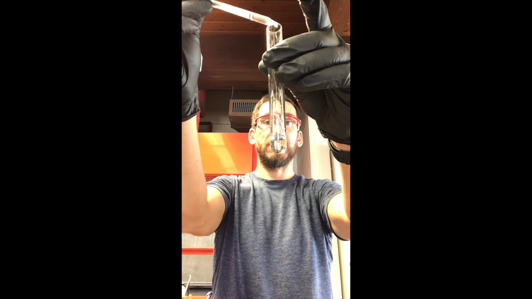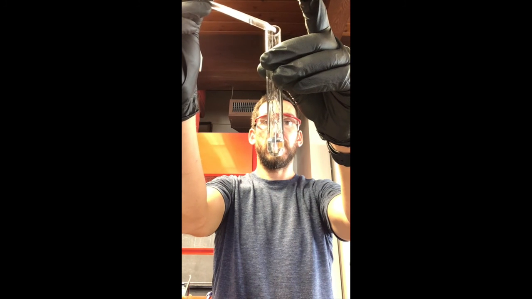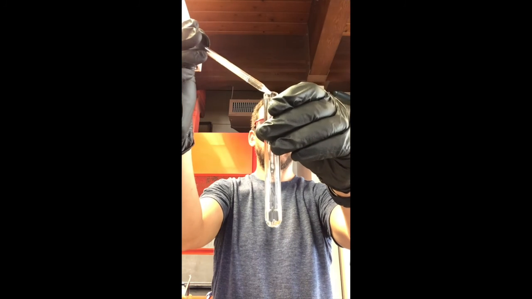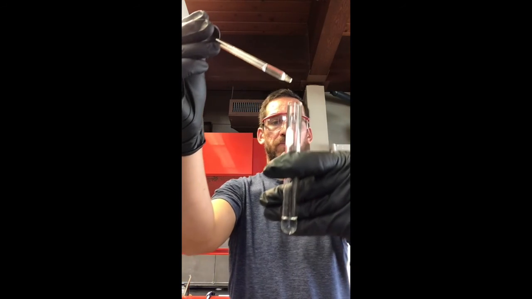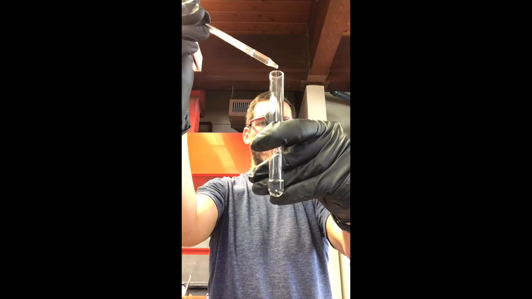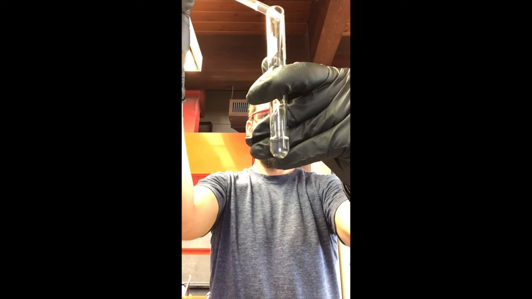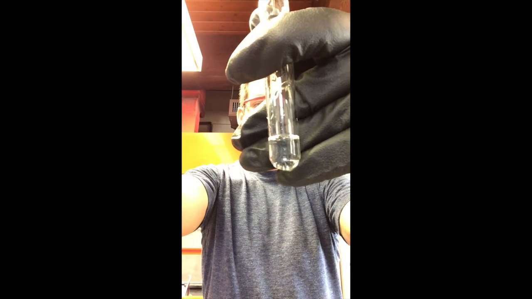So I want to add it slowly, just to see what happens. You can kind of see something happening, right? Let's see if that helps with the contrast. There's just something happening, right?